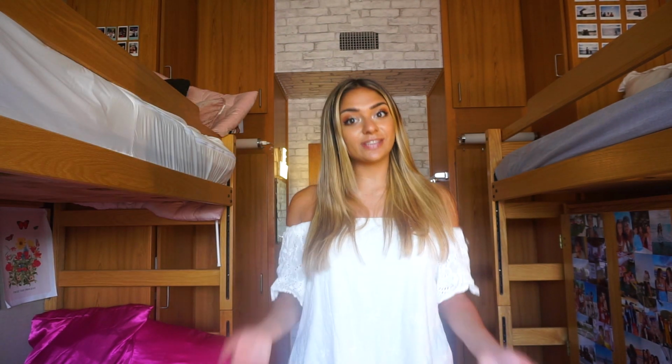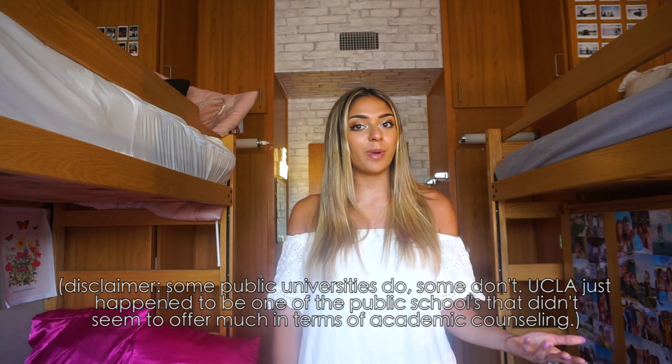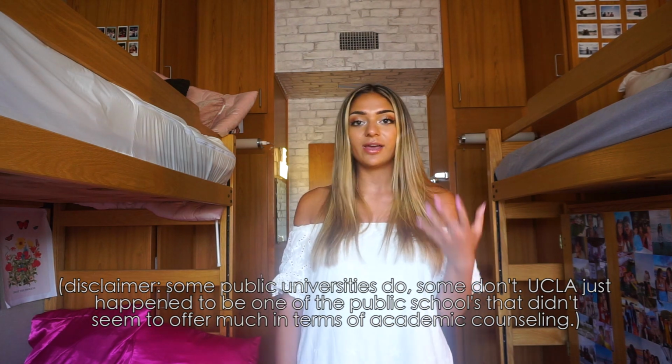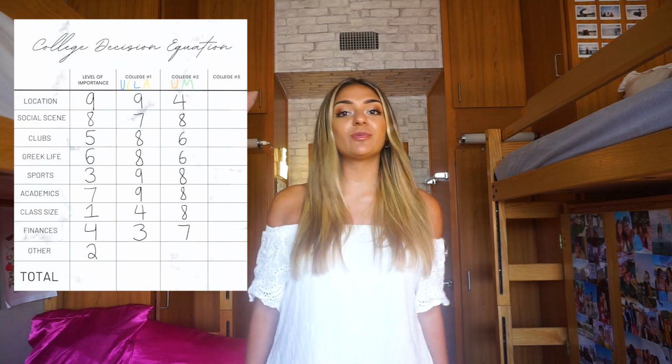Lastly, we're going to take a look at this other category. Something that was a little important to me was the public versus private, mainly access to accessible education, access to counseling, guidance, because I was an undecided student. Yes, it sucks that public universities don't provide the guidance and the individualized counseling and whatnot, but it is what it is. We're going to give UMiami a 9.